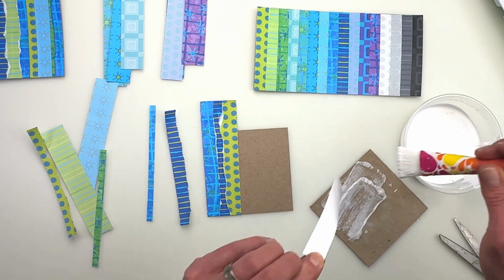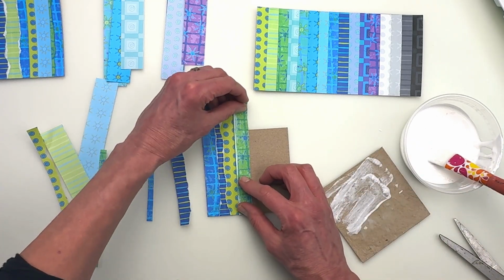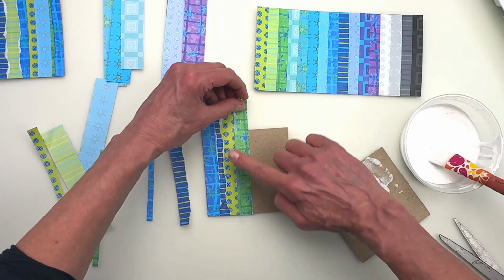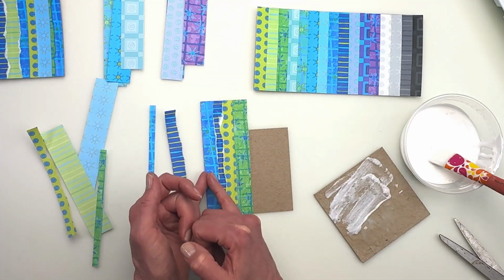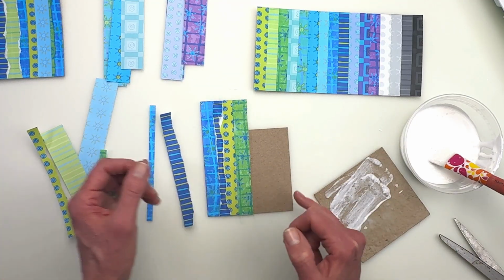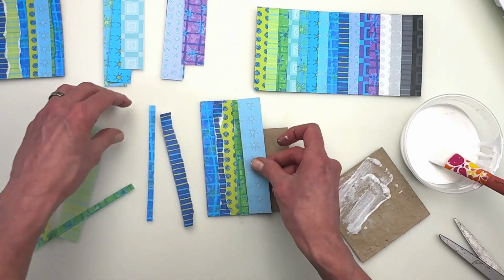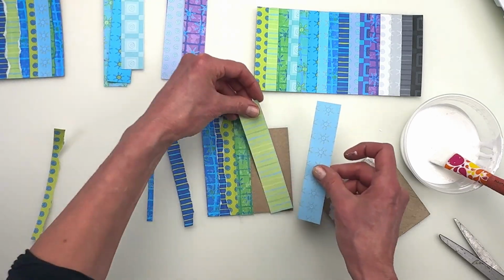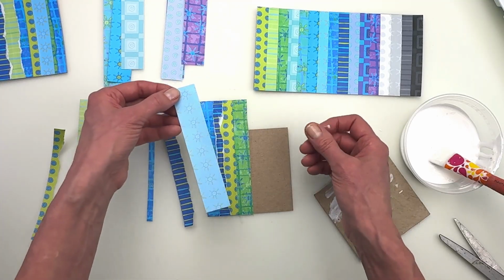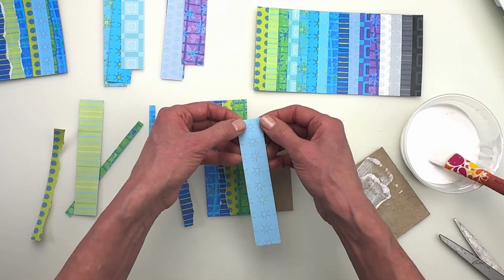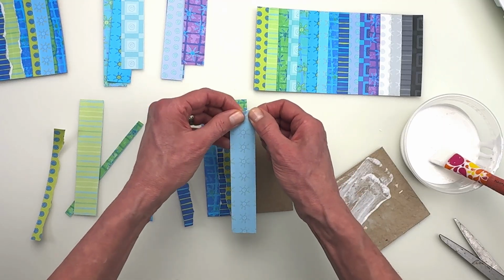Putting down the Mod Podge and then laying it down. So we have differences in color, value, the way we cut and tear. And then the other difference within these strips is how wide and narrow we want to go. Making the decision for the next one. Do I want to go another within the green, or do I want to switch to the blue? And I'm going to switch to the blue. And I'm going to do this one a little bit more narrow. And I want the narrow piece to have that white edge.